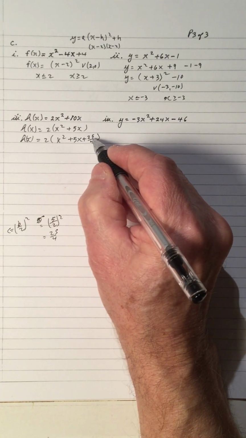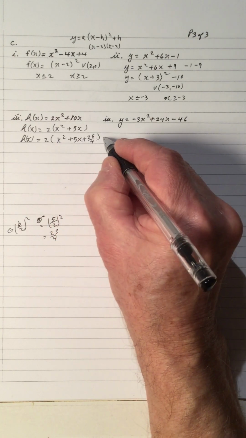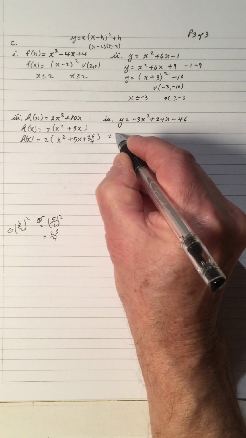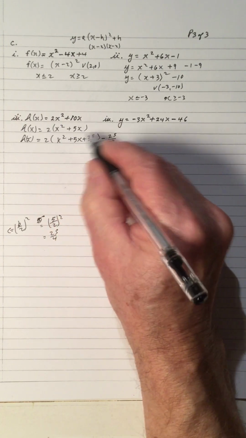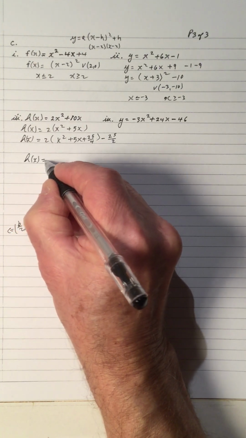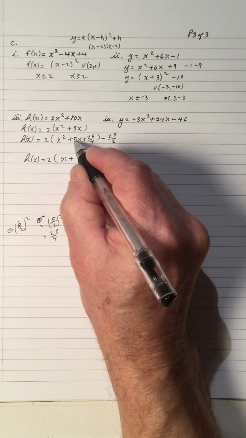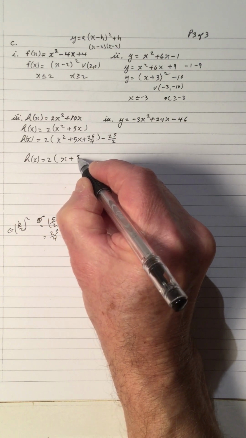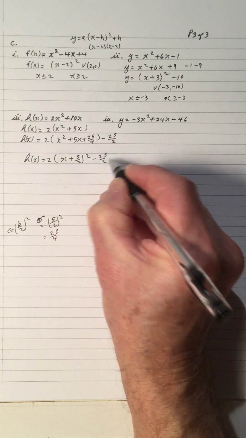But this wasn't here before, so we got to balance it. So 2 times 25 over 4 gives you 25 over 2. And that's a plus, so we make it a minus, so it balances it out. So now we have h of x equals 2, the perfect square trinomial, x plus a half of 5, which is 5 over 2, squared, minus 25 over 2.